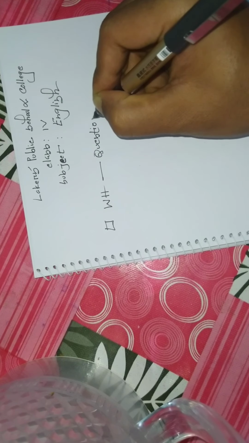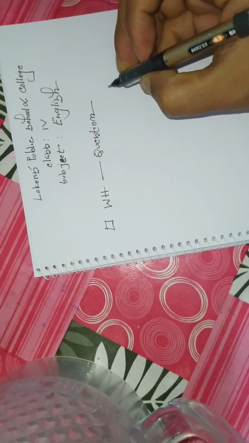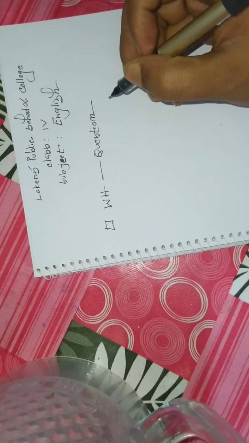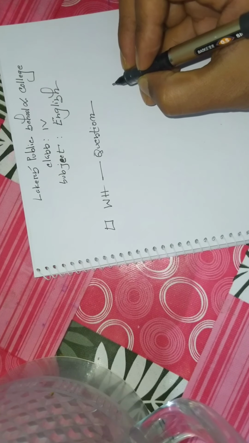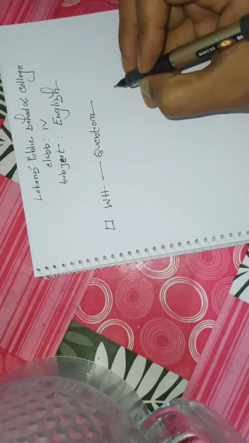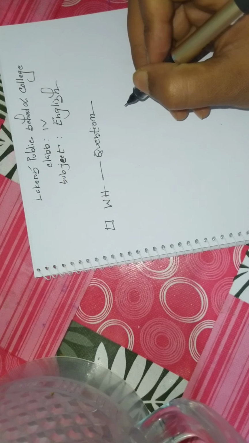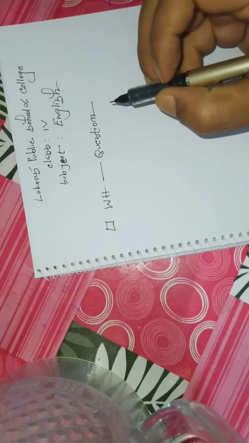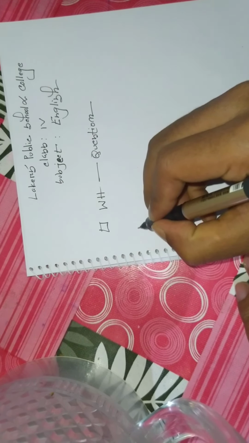I think all are ready right now with me, and you must have your pen, pencil, and books in front of you, so that you can write down what I'm telling you. When I write a rule or a sentence, you must write that sentence on your paper. Okay, so I'm going to start today's WH question. The first point I'm going to discuss is whose.